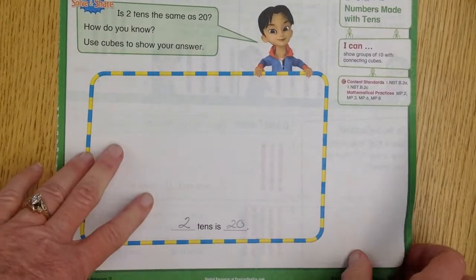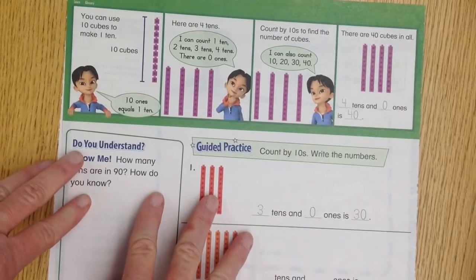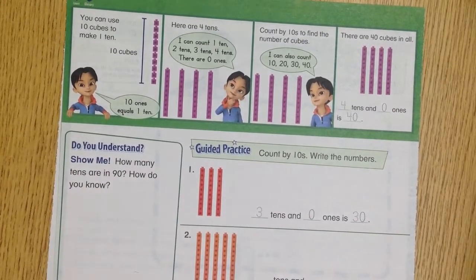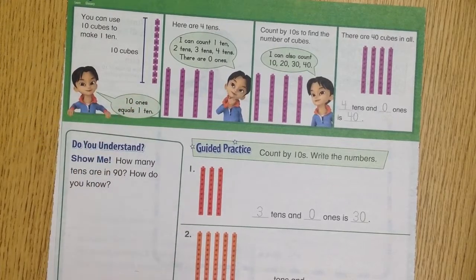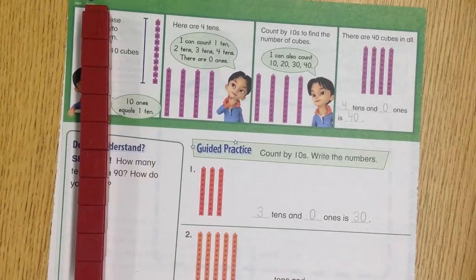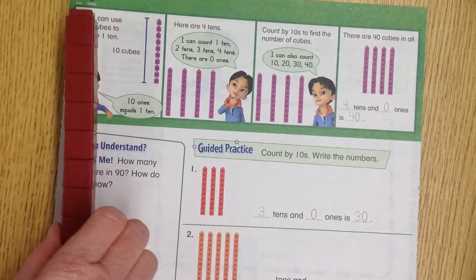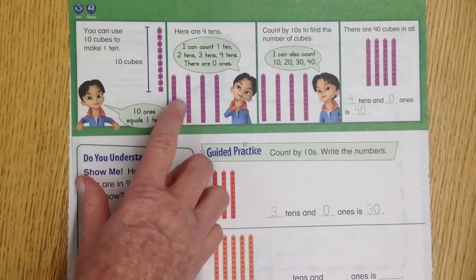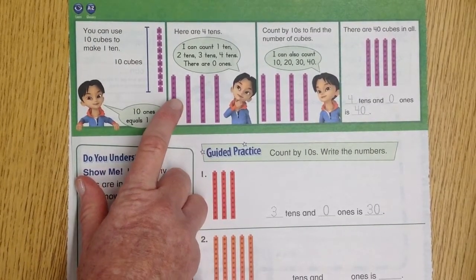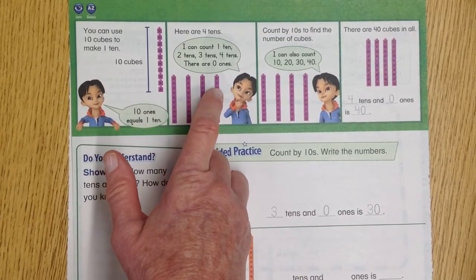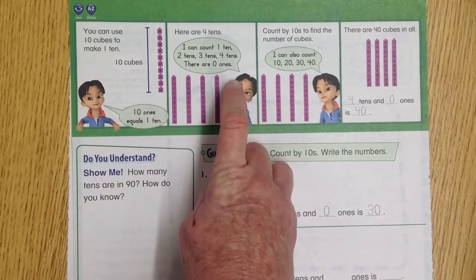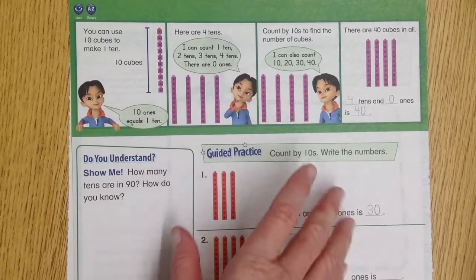All right, let's turn to page 456. And at the top it says you can use 10 cubes to make 1 ten. So here's the 10 cubes, and then you stick them all together and you end up with 10. Here are 4 tens. I can count 1 ten, 2 tens, 3 tens, 4 tens, and there are 0 ones. We don't have anything extra.